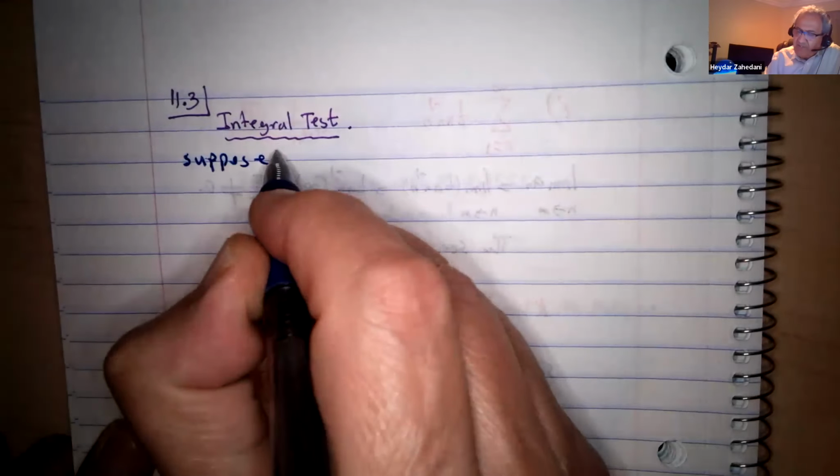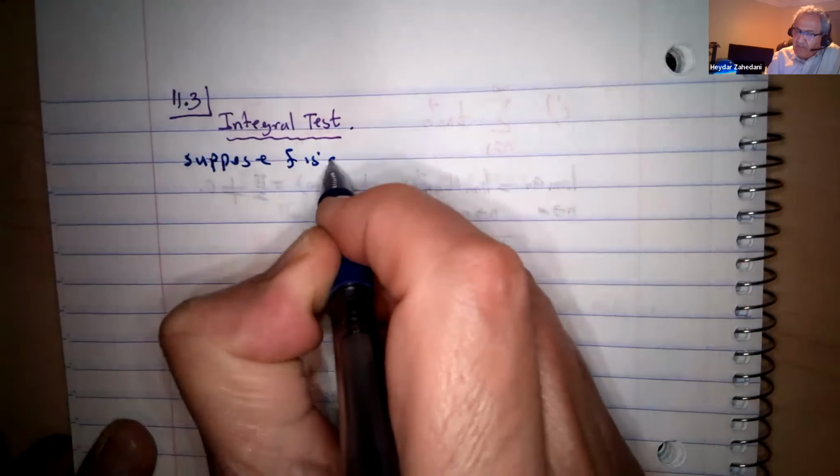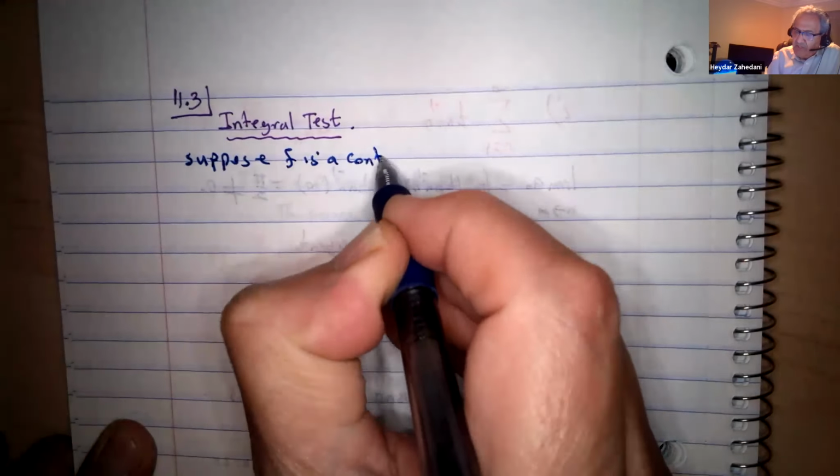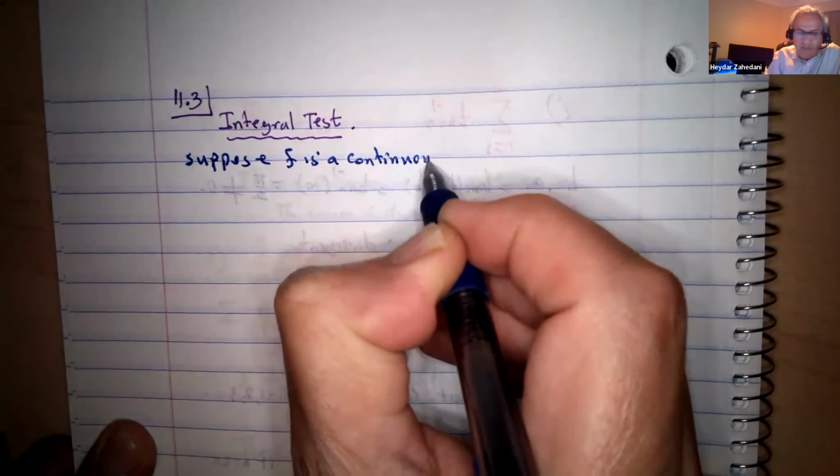Suppose you have a function. We check the conditions of this test. Suppose f is continuous.